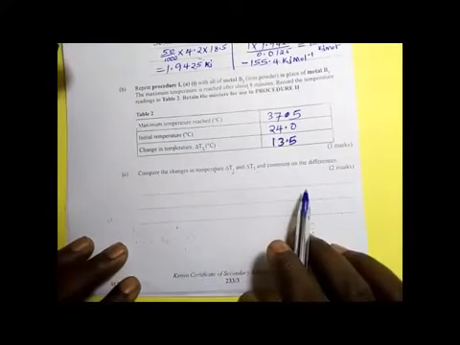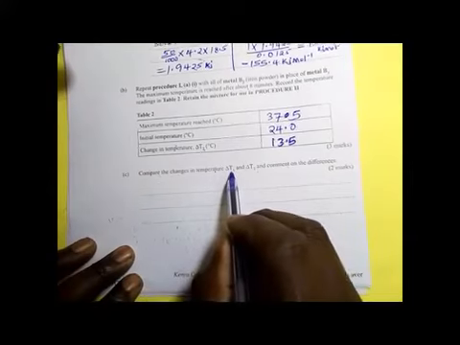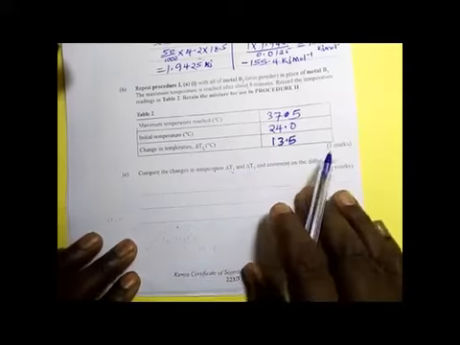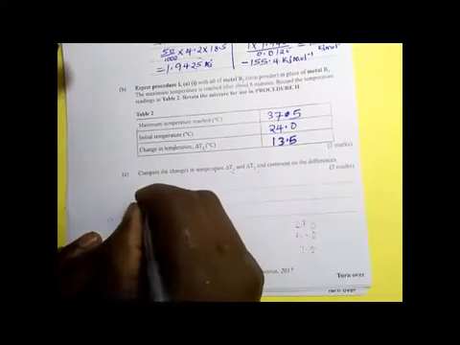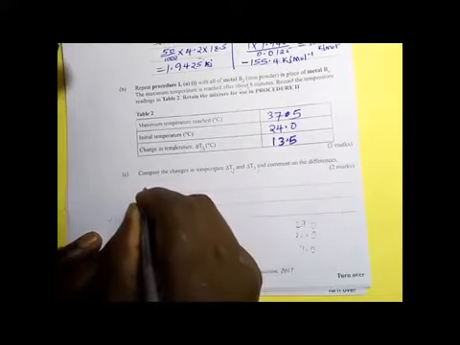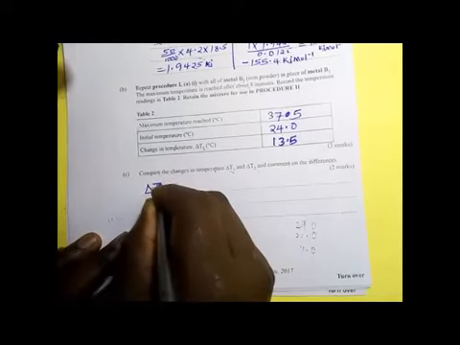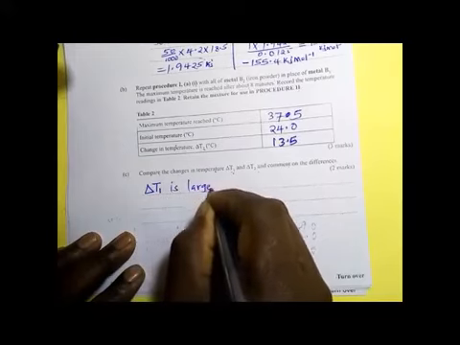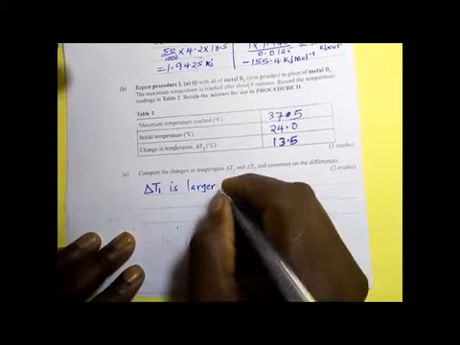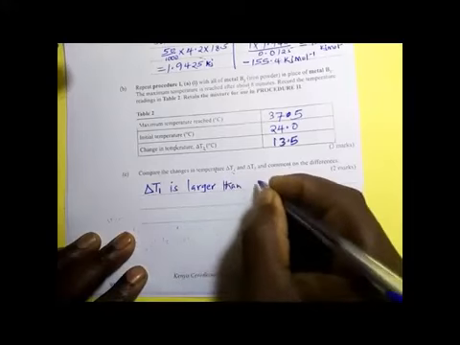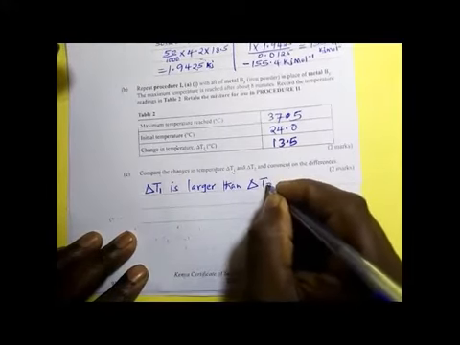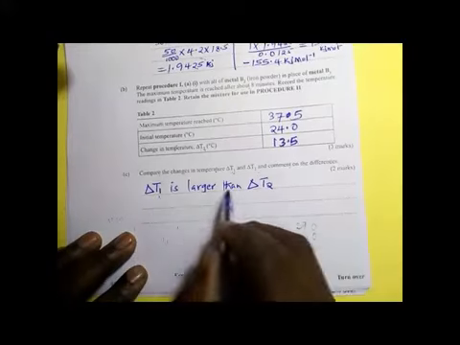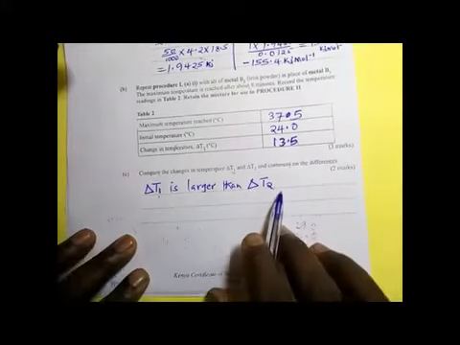So that simply tells you that change in temperature 1 is larger, or is higher than change in temperature 2. You can use larger or higher than, because you can see T1 was 18, T2 is 13.